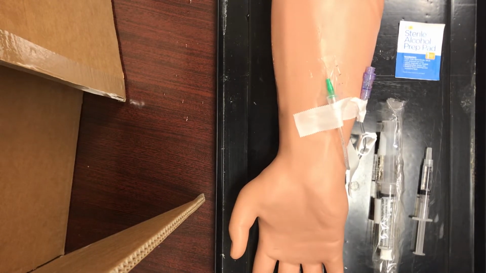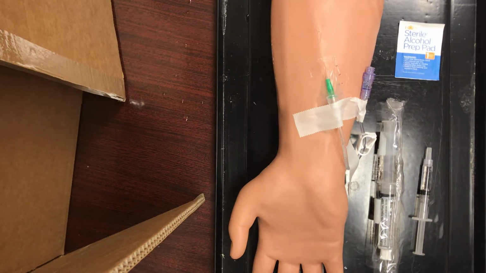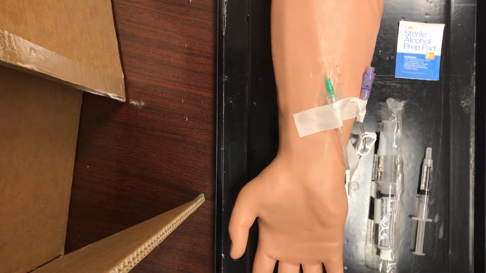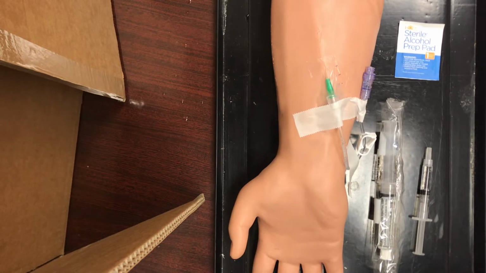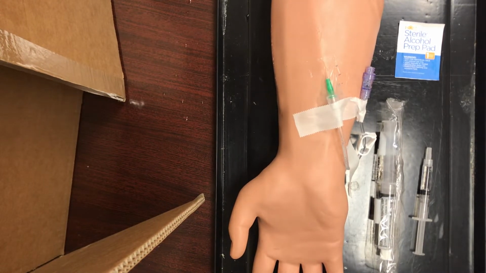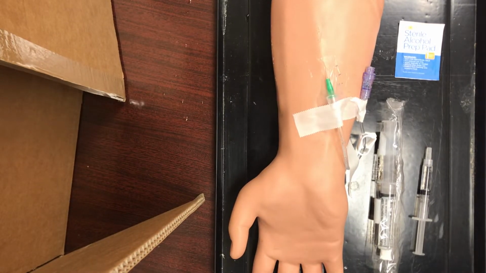We're going to have them tell us their name and date of birth, and at this point we're also going to introduce ourselves. So I would say, my name is John, I'll be your nurse. Next, we want to provide privacy by closing the curtain or the door of the room for the patient. We're going to explain the procedure, just let them know that we're going to administer a medication that the doctor ordered or a medication that the patient had requested for something like pain or nausea.